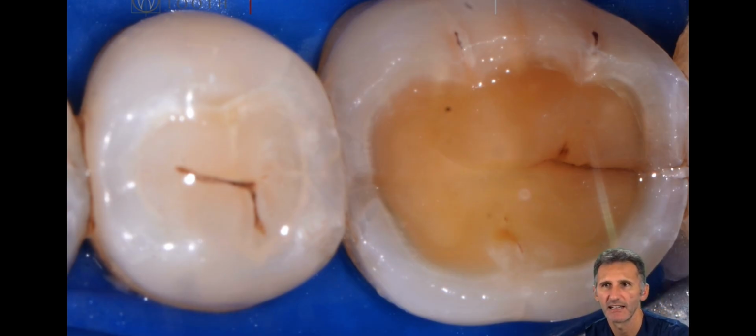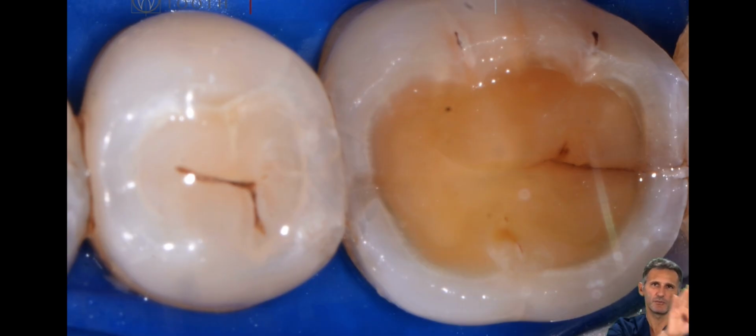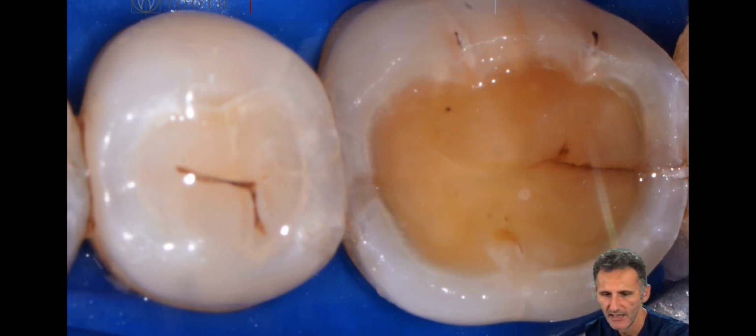You see here the crack from the distal marginal ridge. On teeth without restoration, on molar teeth, the crack is always, in my experience, from distal to mesial, never the opposite, unless you have a restoration that gives a weak point, a starting point.